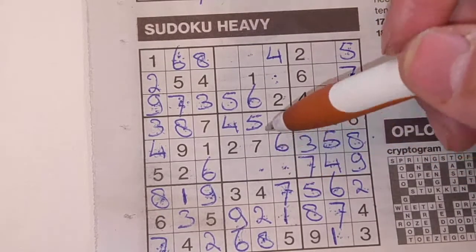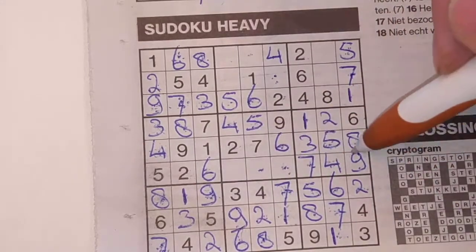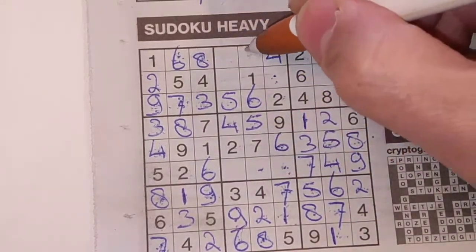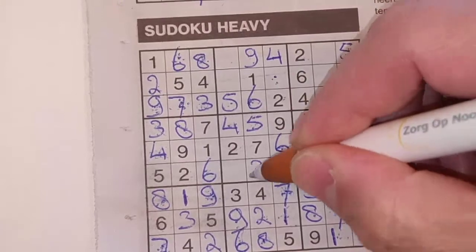9. Yes, 3 and 9. We have a 9 there, so no 9 here. 9 should be there, and the 3 goes here.